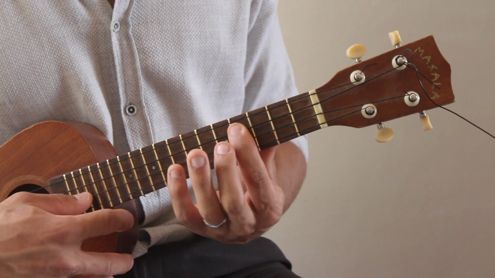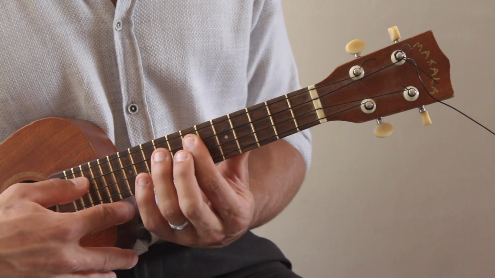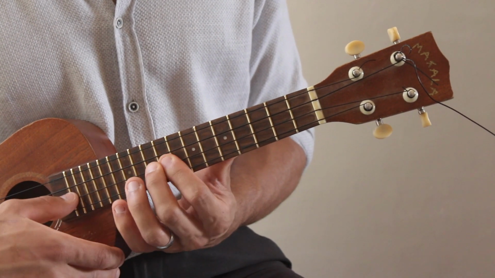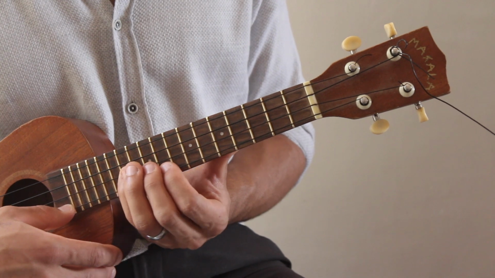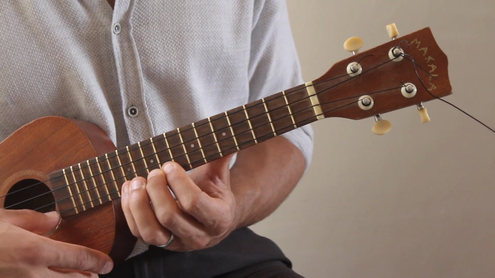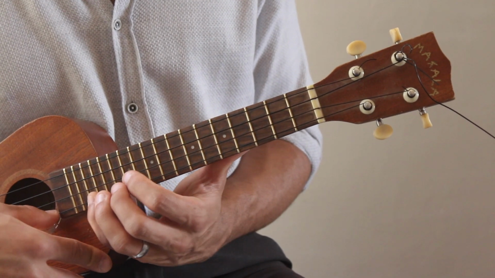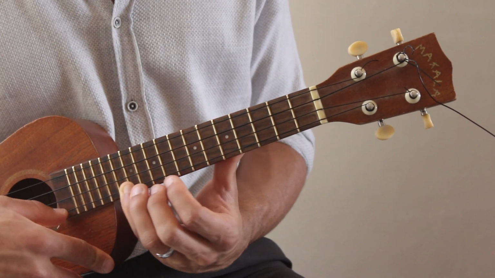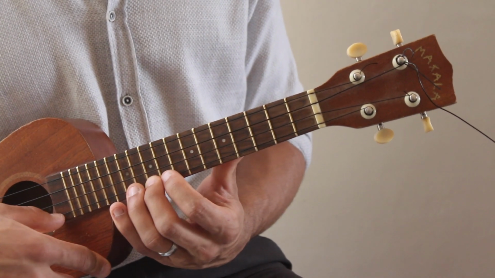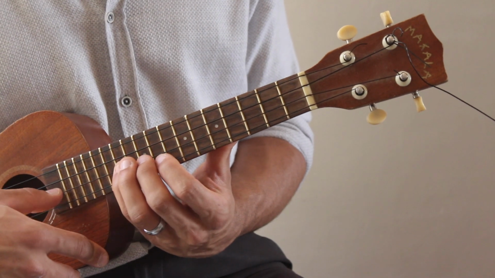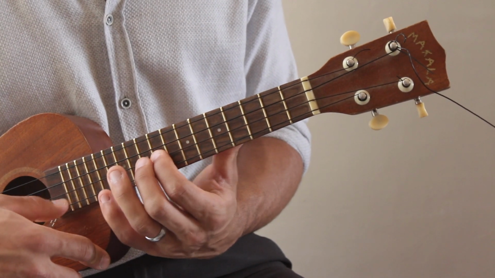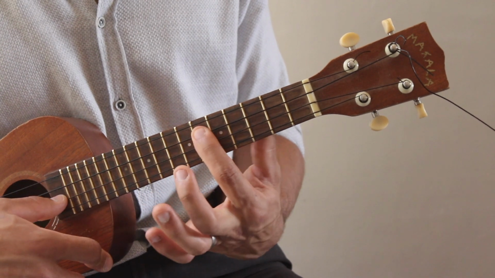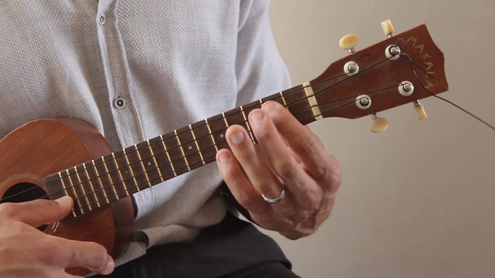1, 2, 3, still the index, 4, ring finger, 5, down a string, 6, 7, 1 with the middle finger, pinky, 3, 4, pinky, 5, 6, 7, 1, backwards, 7, 6, 5, 4, 3, 2, 1, index, 7, 6, ring, 5, 4, 3, 2, 1.